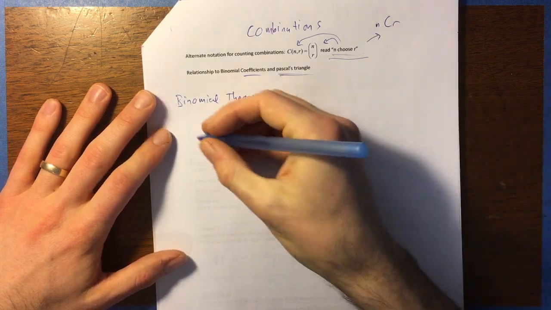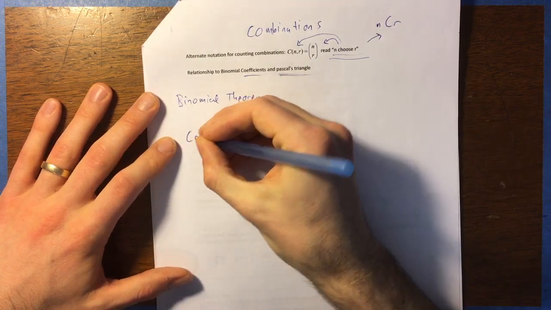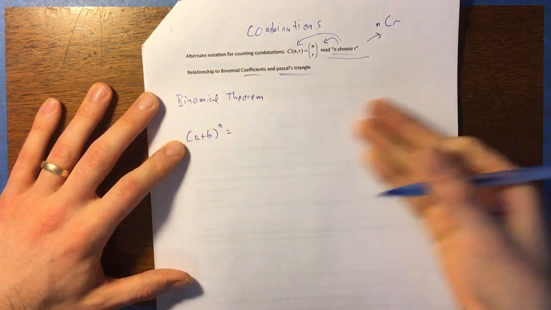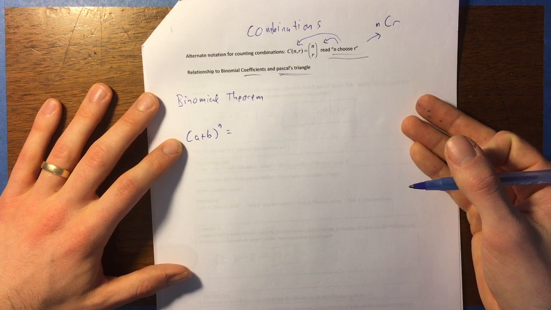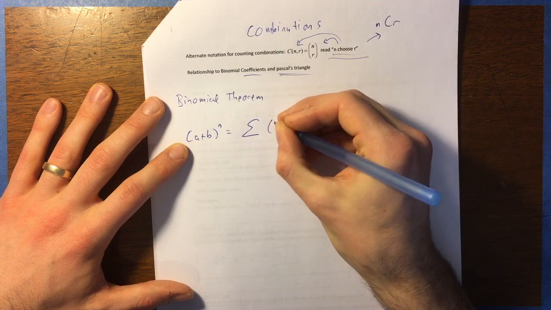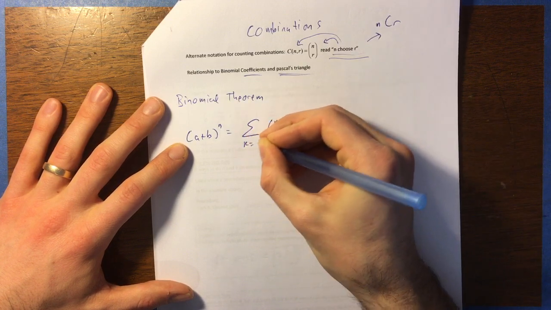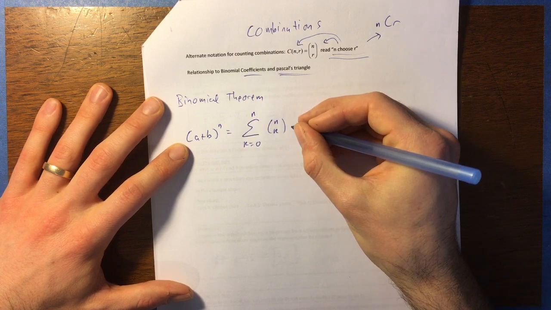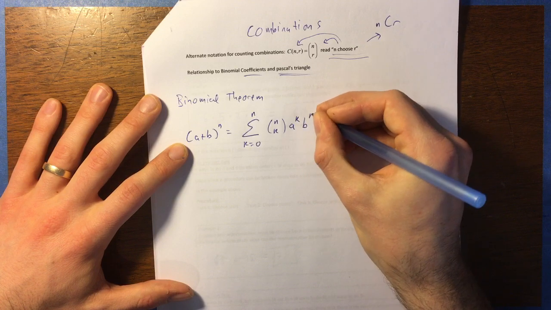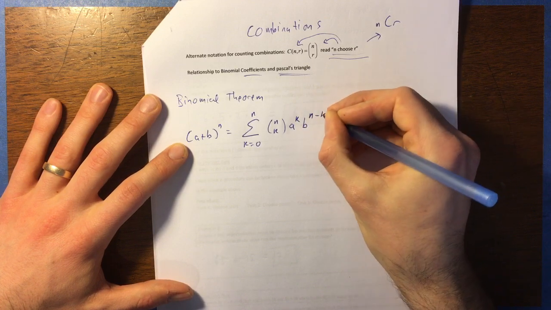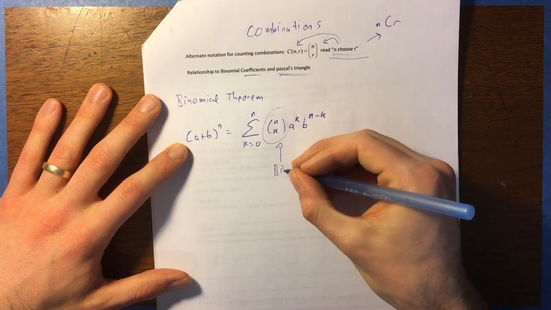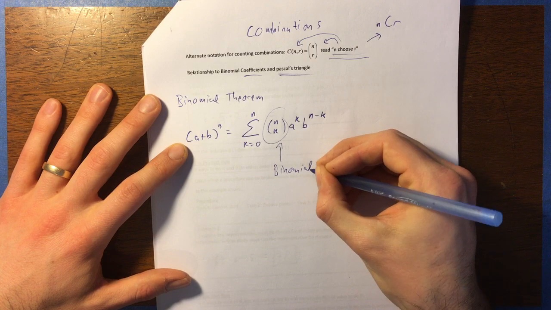So the Binomial Theorem says that when you take (a + b) to the power n, you get this. If you expand the power of a binomial like that, you end up getting this sum, which says you're going to do n choose k, with k going from 0 all the way up to n, times a to the power k and b to the power n minus k. Something like that. And this n choose k right here, these are the binomial coefficients.